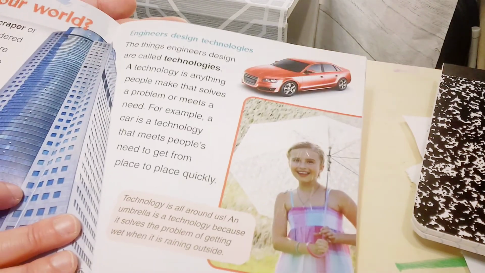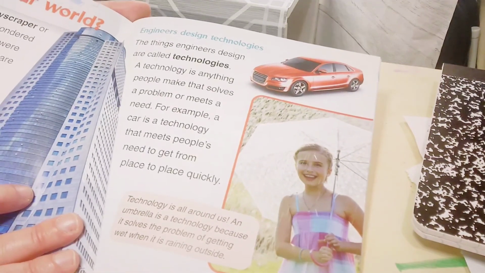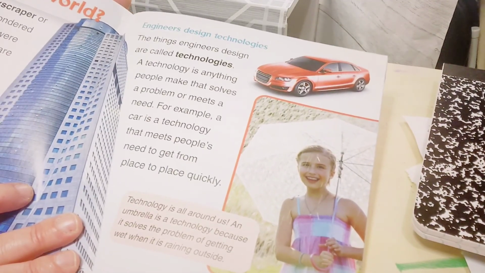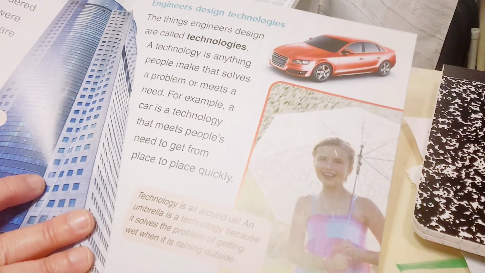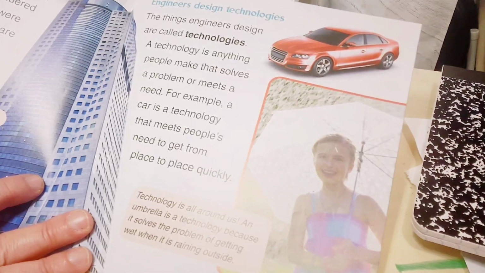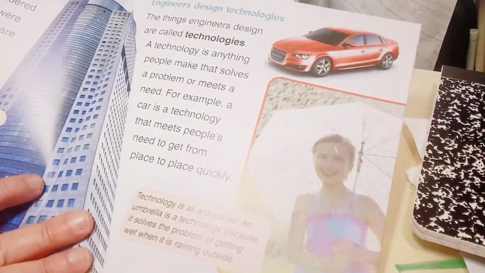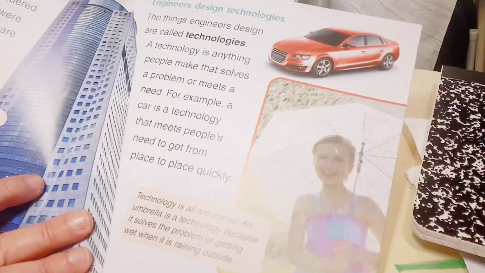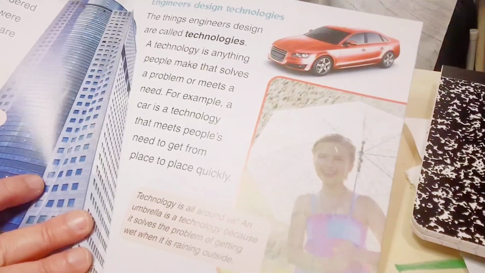And as you can see, we have pictures, photographs, and our captions here, as I mentioned. Engineers design technologies. The things engineers design are called technologies. A technology is anything people make that solves a problem or meets a need. For example, a car is a technology that meets people's need to get from place to place quickly.